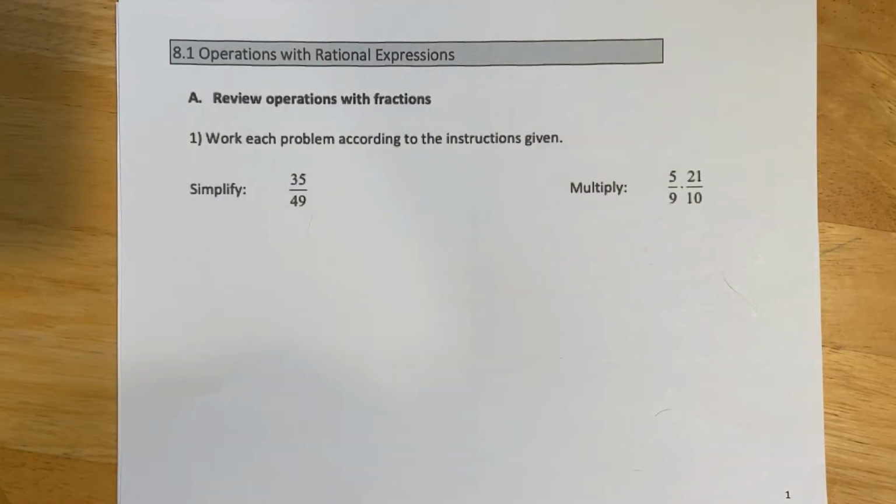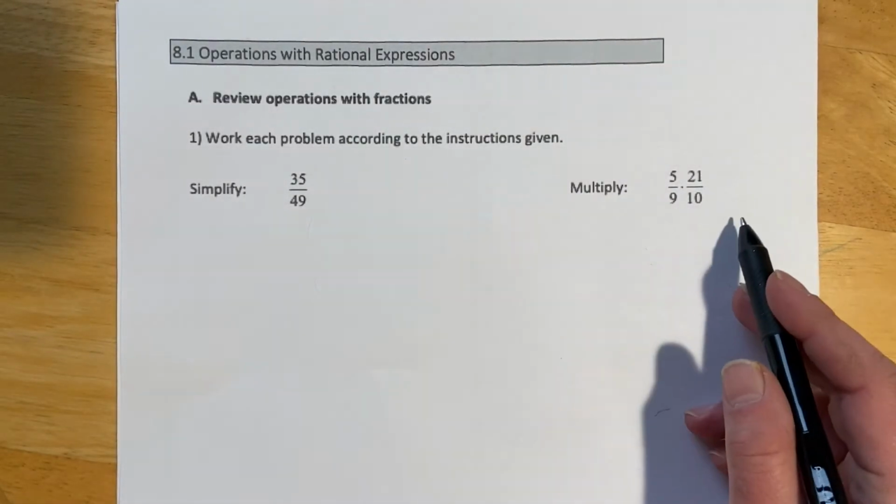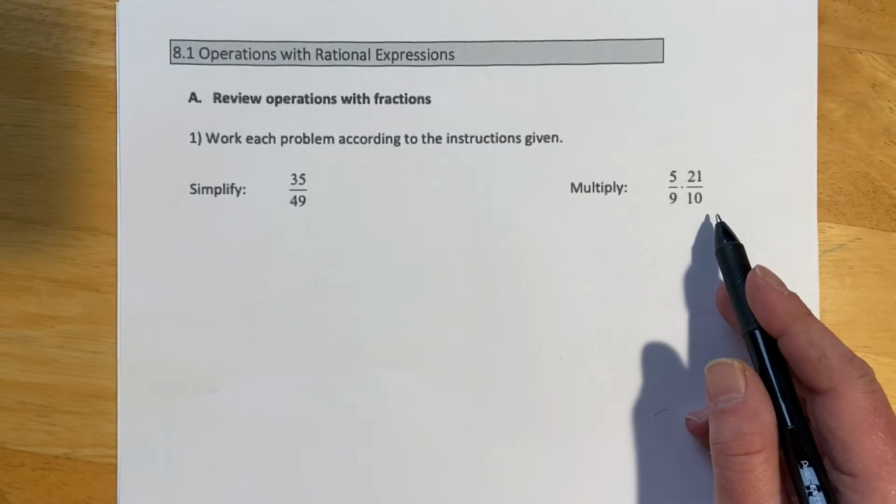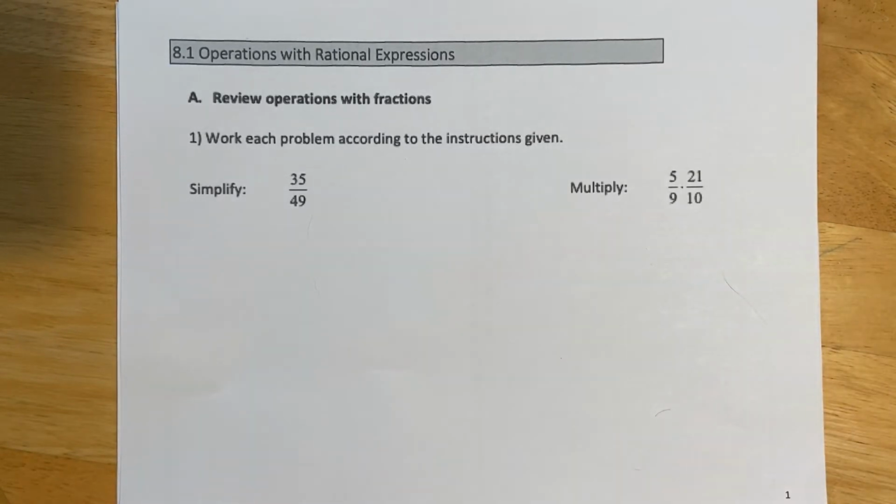I'm going to start with a review of just basic operations with fractions, because we're going to see these same things with algebra, same exact steps. So a good place to start is just reviewing how to do it with numbers.